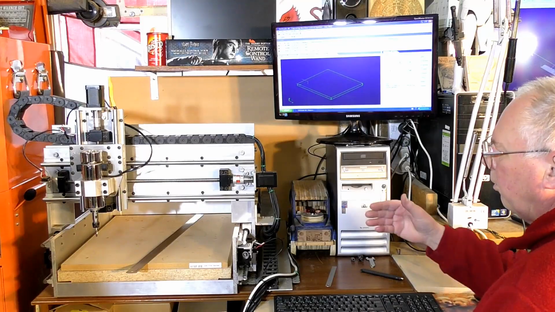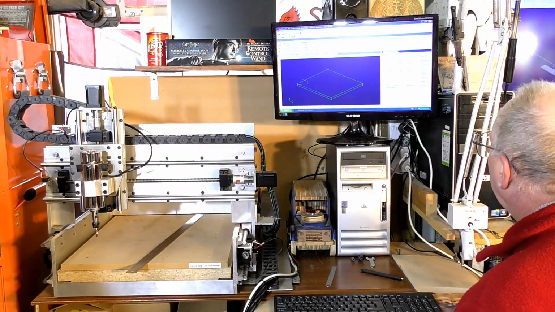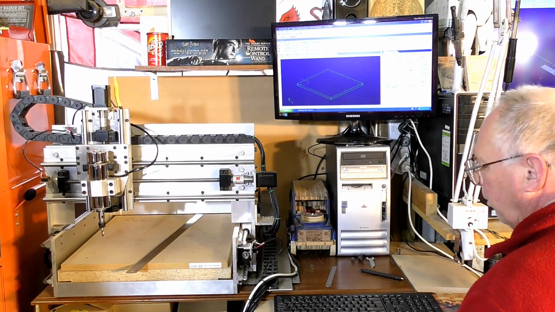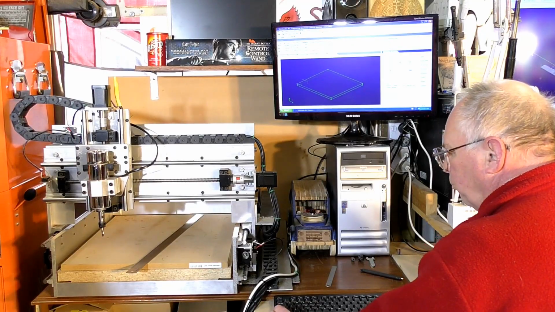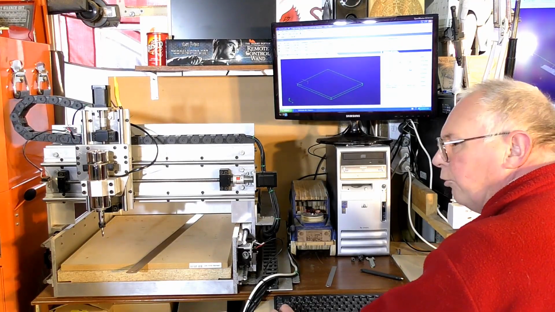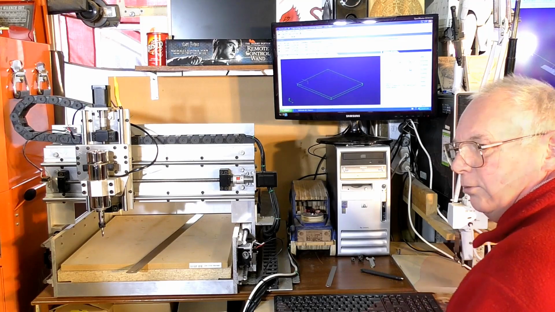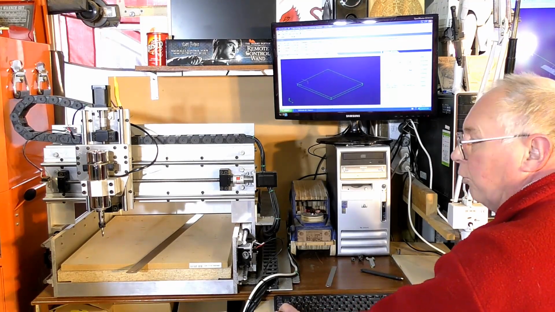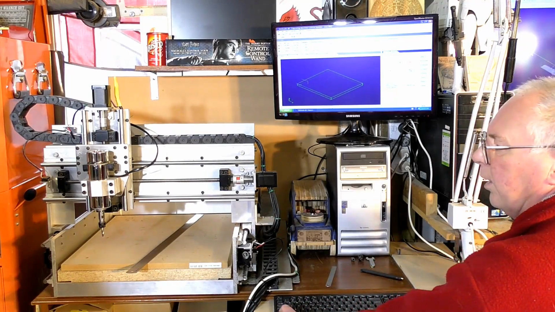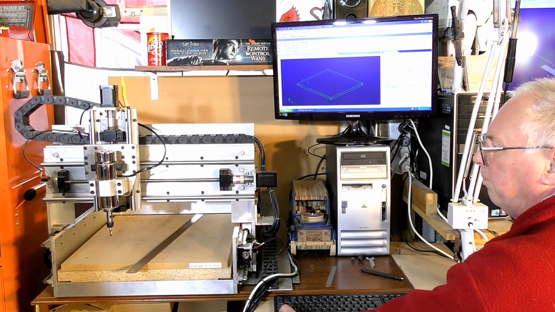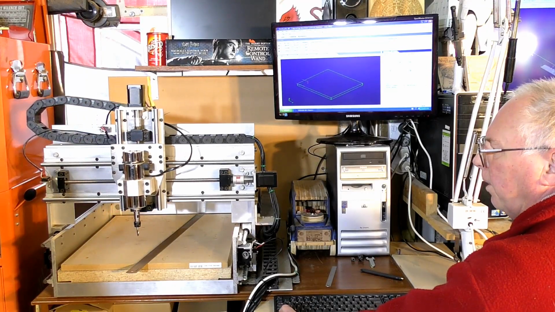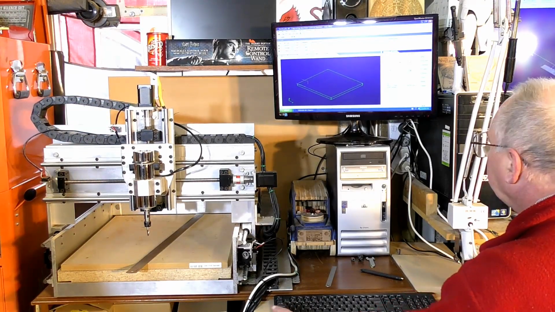But there's two different speeds. There's the ordinary speed, which is that. Then if you press the control button, not the shift button, shift is Mach 3, control is NC Studio, that gives you rapid feed. Like that.